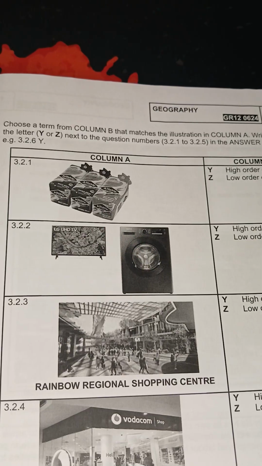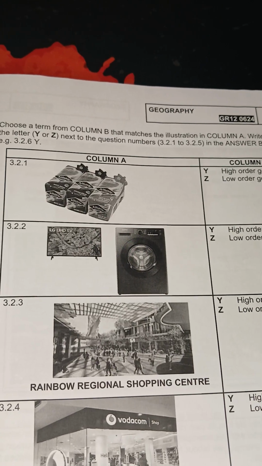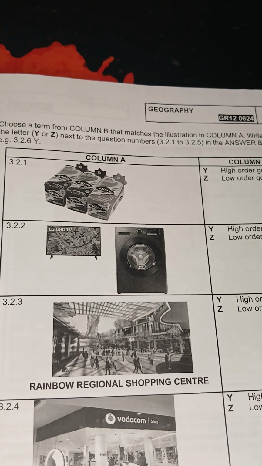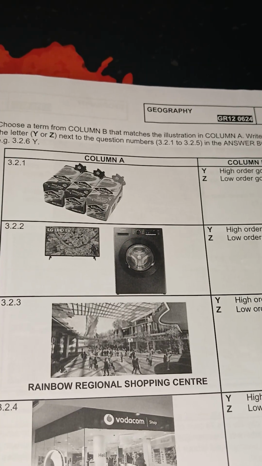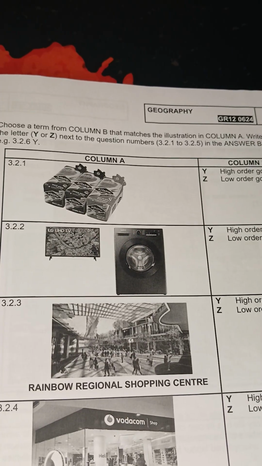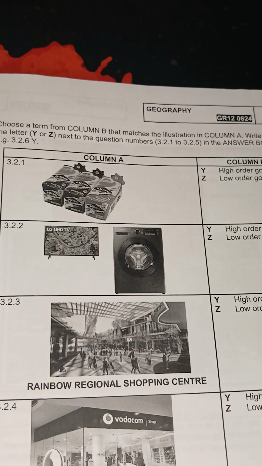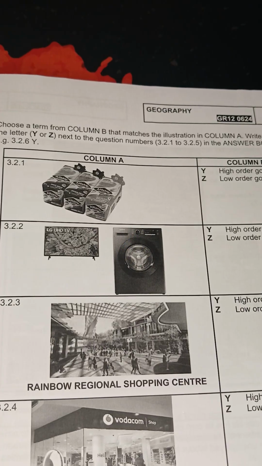Okay, so when you also talk about, I think I need to add something here. When you talk about low order and high order centers, centers refers obviously to settlements. Low order center, we're talking about central places with a small threshold population, fewer services, and many low order services. And the high order center, central places with high threshold population, offering many services and mainly high order services.